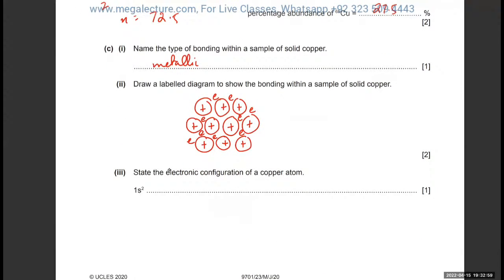Now, the next part is you have to write the electronic configuration of copper, which is 29. So copper is one of the special cases. It should be 1s2, 2s2, 2p6, 3s2, and 3p6. And then you have 4s2 and 3d9. But remember this, you're not going to follow the Aufbau principle over here. It's a special case.